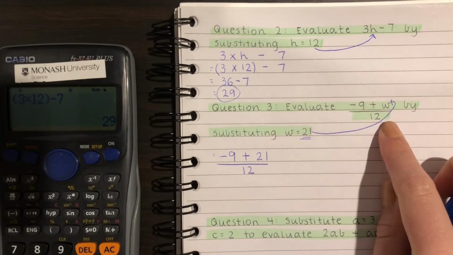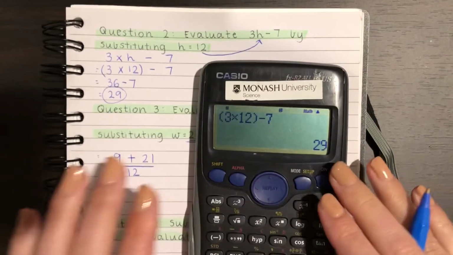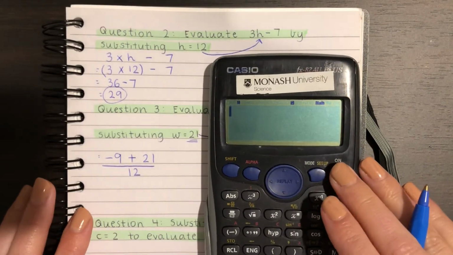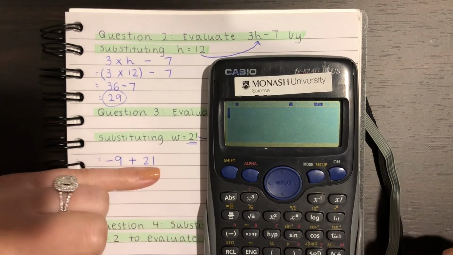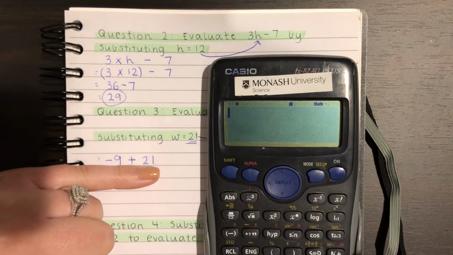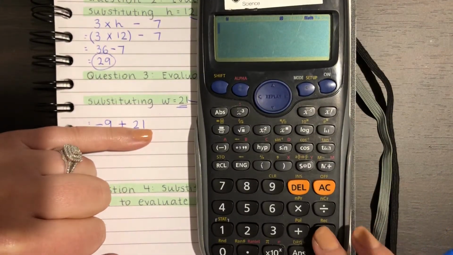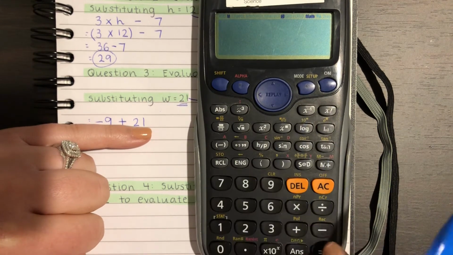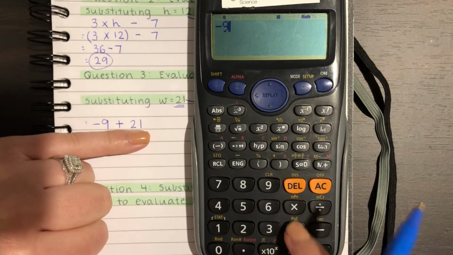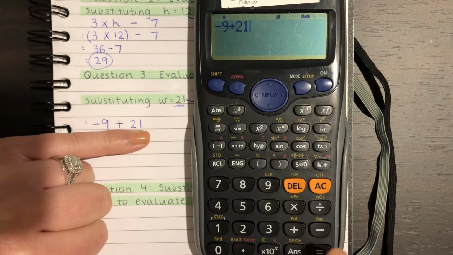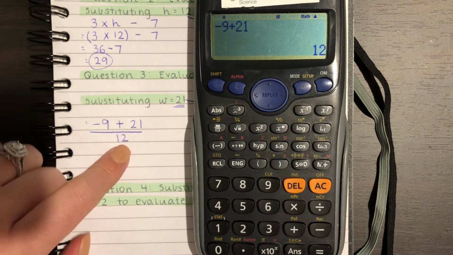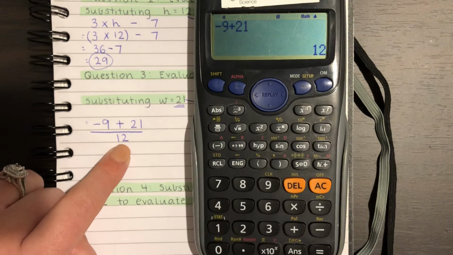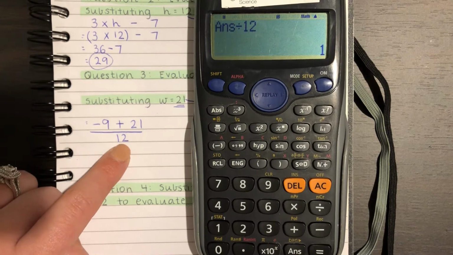12. Okay, now again, there's 2 ways you can input this into your calculator. The first way is you do the numerator first, so the top part first. You can go -9 plus 21, get an answer, and then use that answer and divide by whatever's down the bottom or the denominator. So you can go divide by 12, which equals 1.